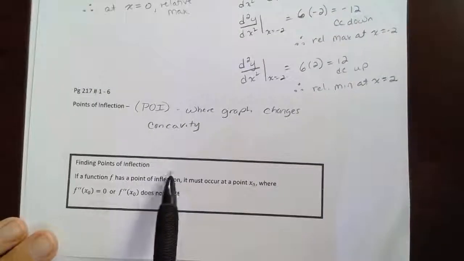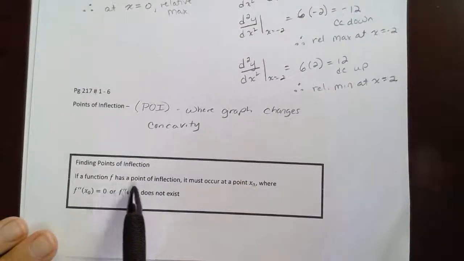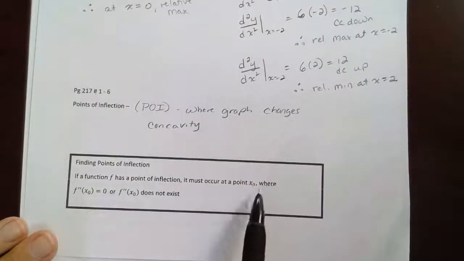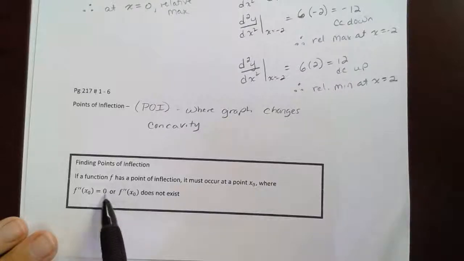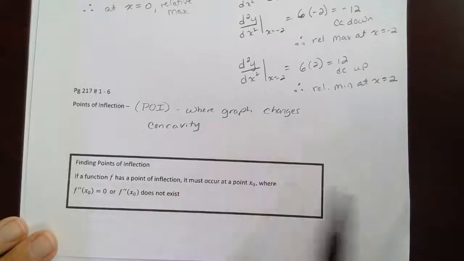So finding points of inflection then, if a function f has a point of inflection, it occurs at some point x sub 0 where the second derivative is equal to 0. That's how we looked for our boundaries to begin with. Or it doesn't exist.